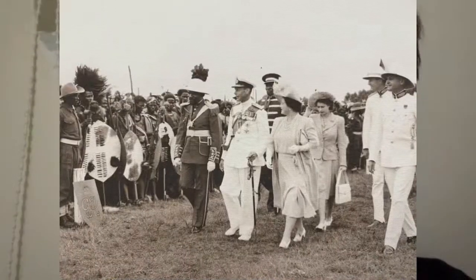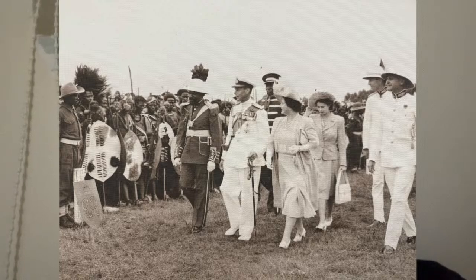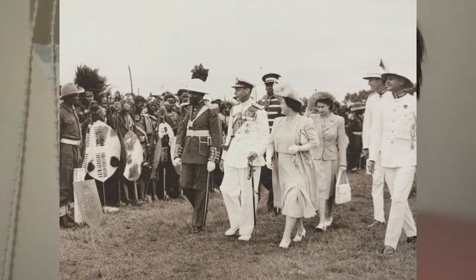Actually, I took a picture. So there you have the British royal family visiting them, around the 1960s with Queen Elizabeth. You can see Queen Elizabeth there at the back, a very young Queen Elizabeth. Yeah, amazing to see all of that.